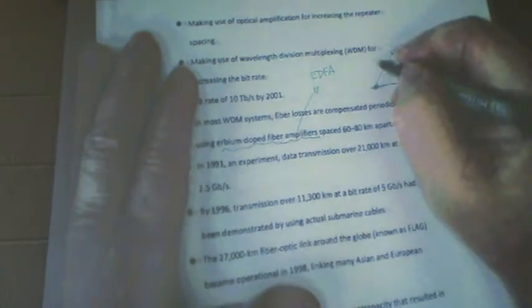So I pump this up with pump energy difference, and then this energy difference here corresponds to the signal that I want to amplify. Now I've got this amplifier, right?